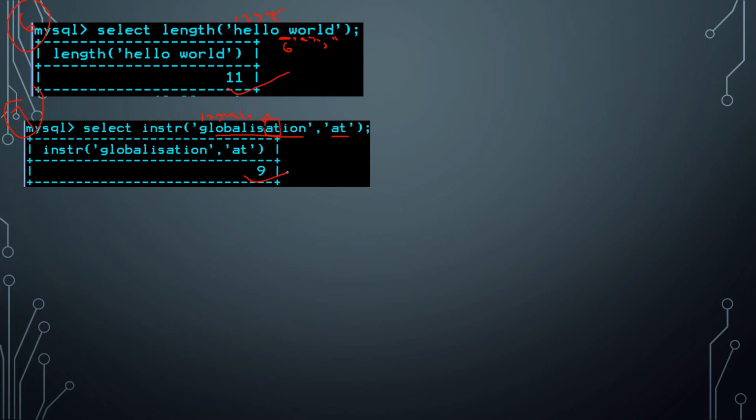Now the question arises, suppose I have a string like WHAT and then WHAT again. So we have 2 times AT in this. Now what will be the answer? So always keep this thing in your mind.